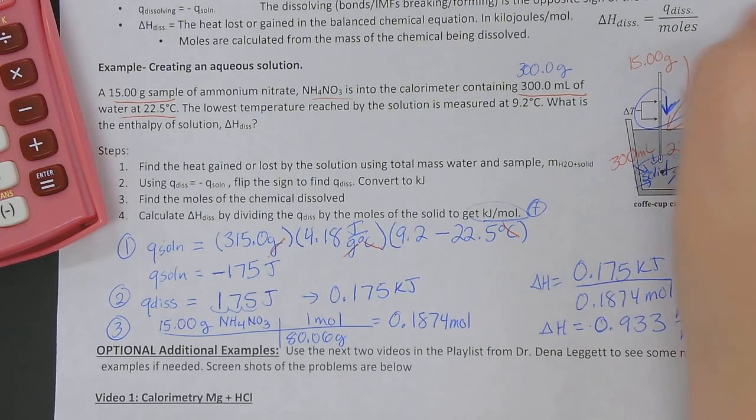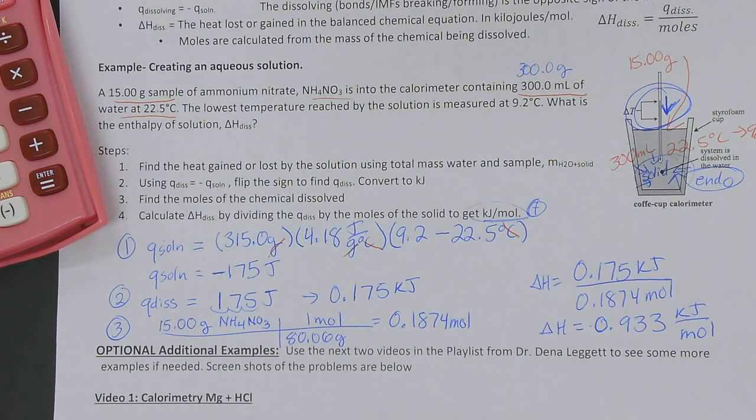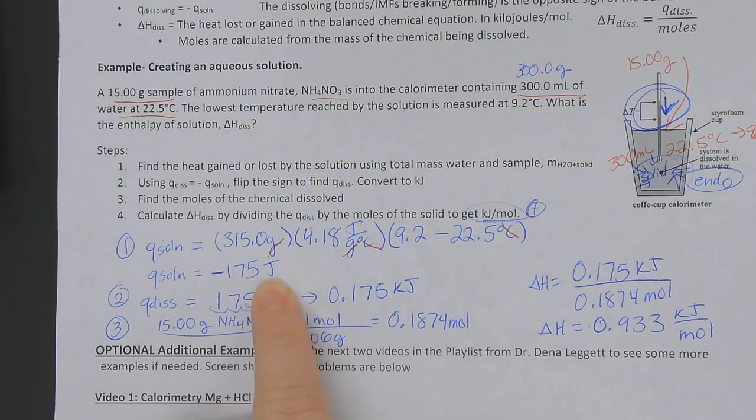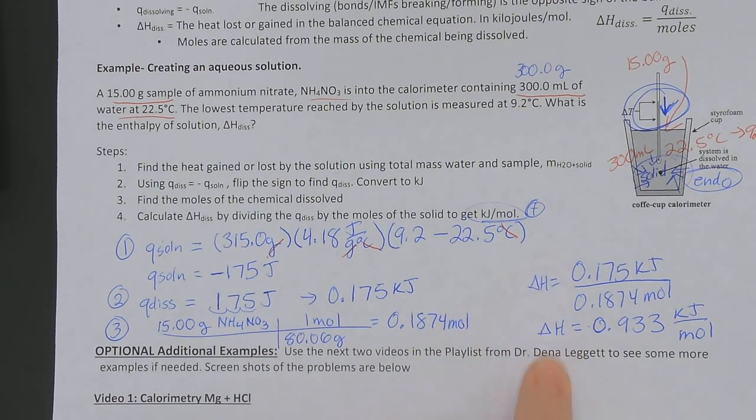So your change in temperature helps you determine who's gaining, who's losing, what your sign is, and keeping track of those signs. Okay? So these are similar problems, but they are not the same. When we're doing the first one and finding our specific heat of our metal, we end up kind of using the Q equation twice. But in reactions or creating solutions, we've got chemicals involved. We are going to use Q to find our energy, flip that sign, and then find our delta H. So this is the energy to dissolve.